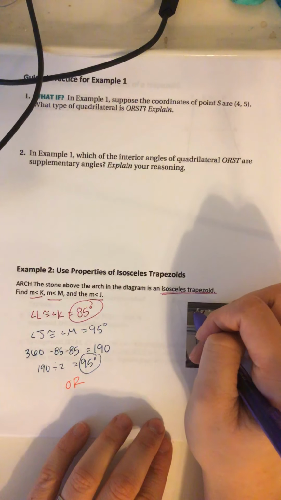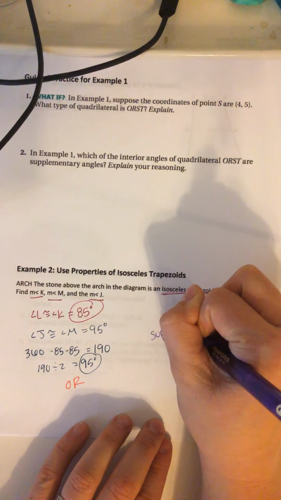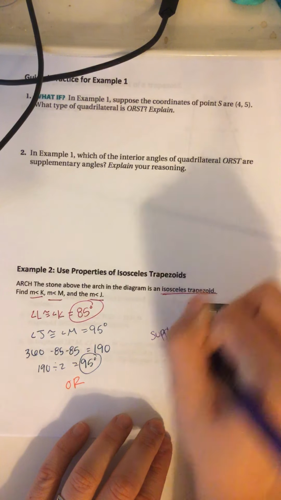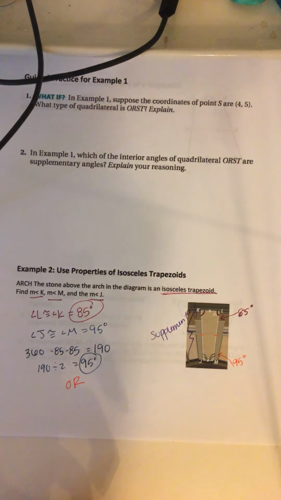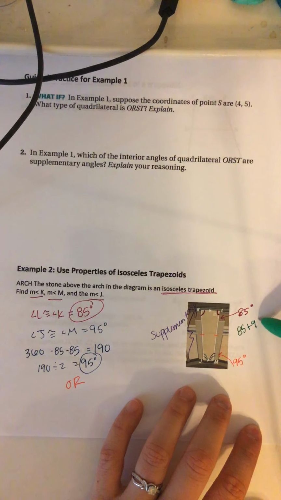It turns out that in a trapezoid, these angles right here are going to be supplementary, meaning they add to be 180. And we could check that by doing 85 plus 95 to get us 180 degrees.